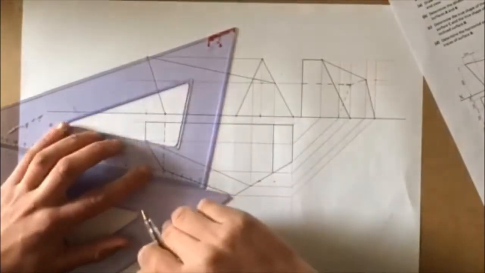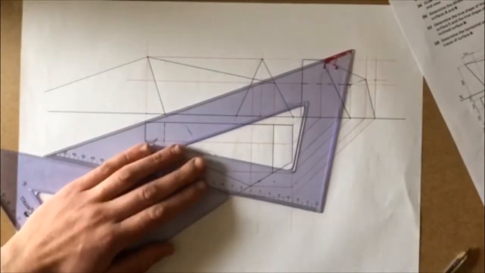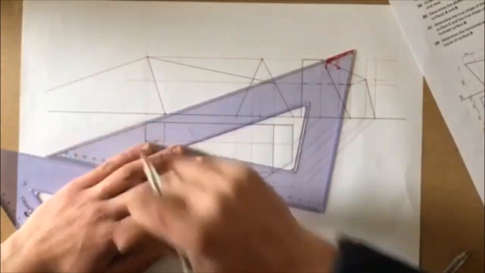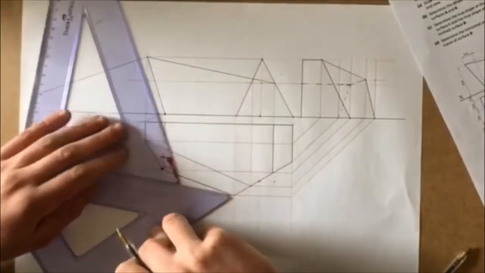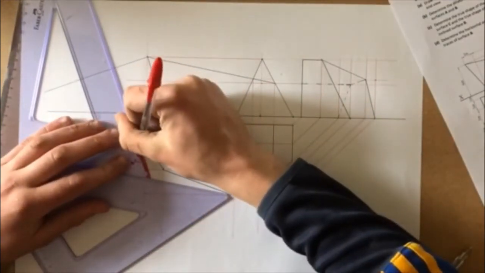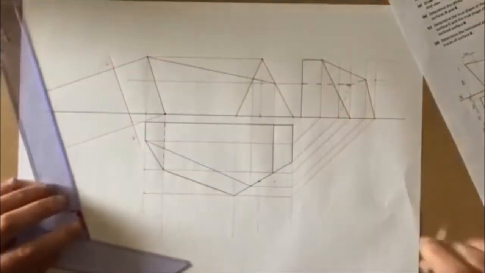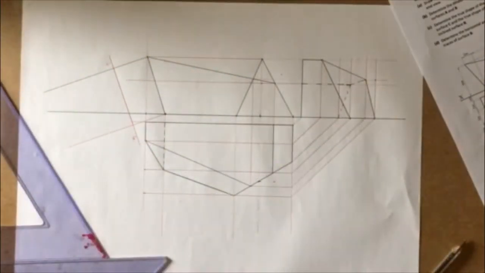Set up about 90 degrees, sorry, should be light. Set up an XY line, X1, Y1, and take up my points.